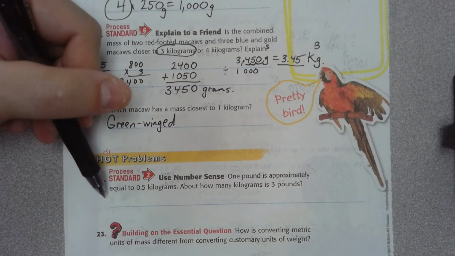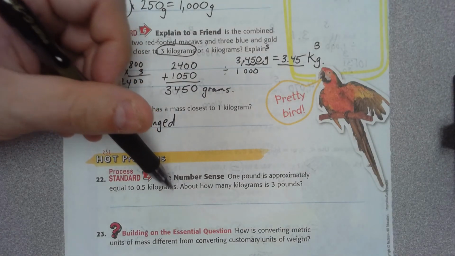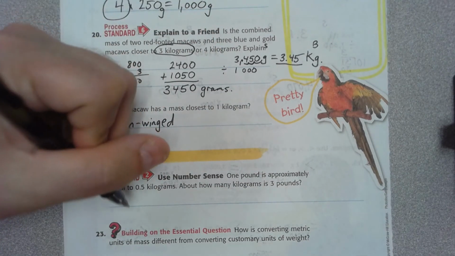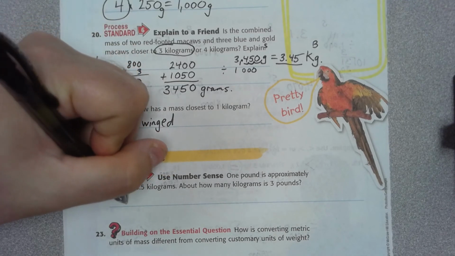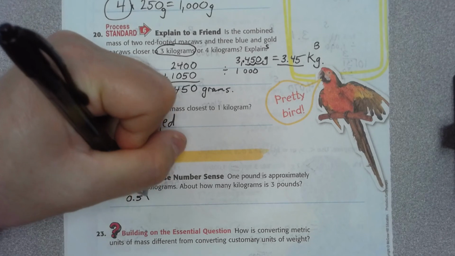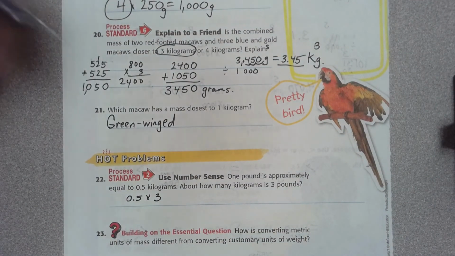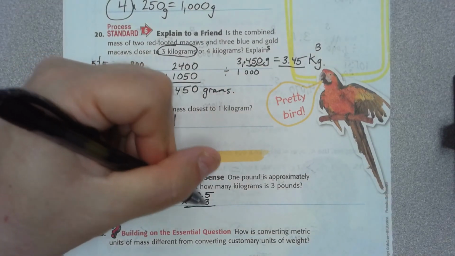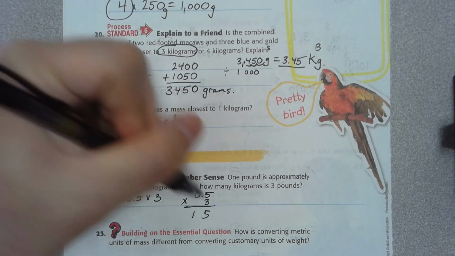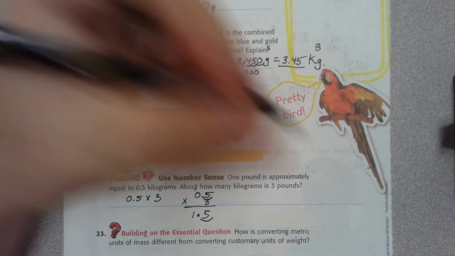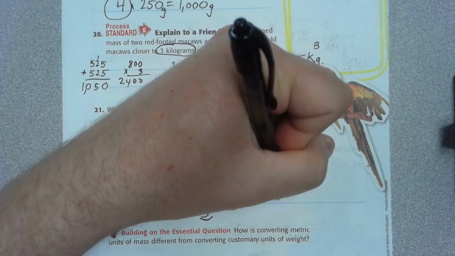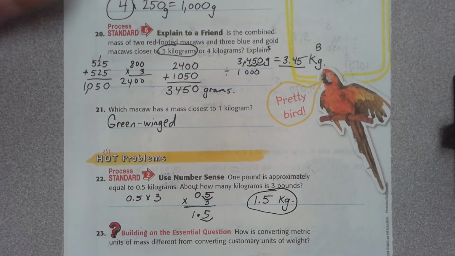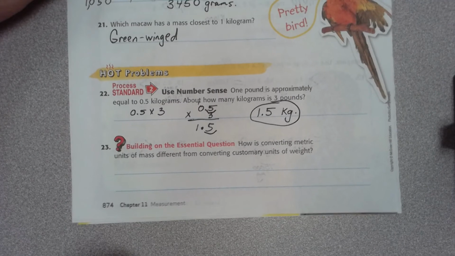1 pound is approximately equal to 0.5 kilograms. About how many kilograms is 3 pounds? Okay, so you'd basically take this right here times 3, right? You would say, well, that times 3. A lot of you guys struggled on this the other day when you did this. That's 15. There's 1 space here, so you'd have approximately 1.5 kilograms for that one. You could have just said 0.5 plus 0.5 plus 0.5, and obviously you would have seen that that would have been pretty easy to find.